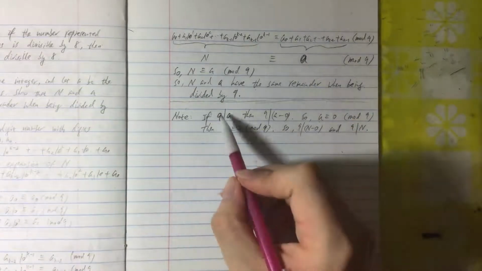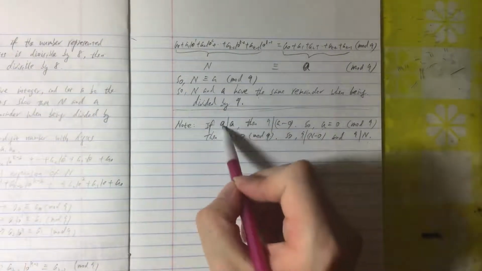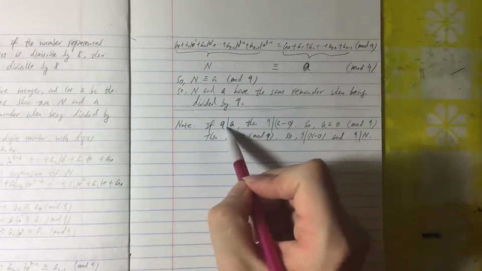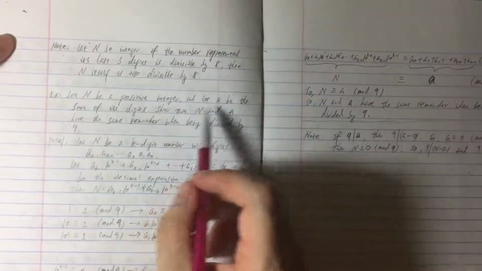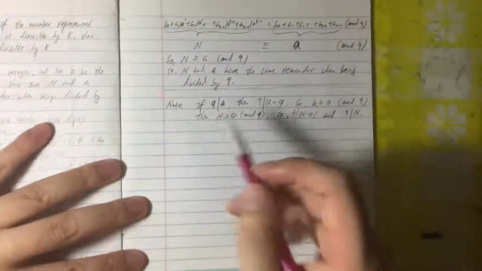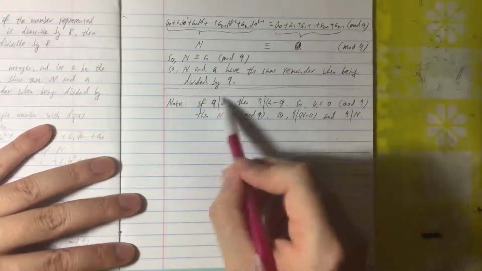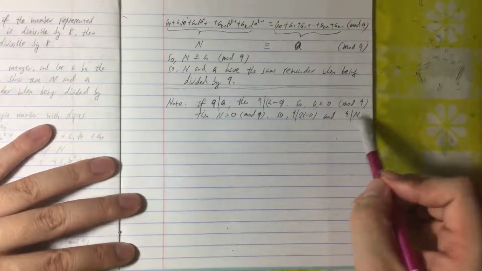So here we can see that if 9 divides a, then 9 divides n. If 9 divides the sum of the digits of a number, because a is the sum of the digits, then 9 divides the number itself.